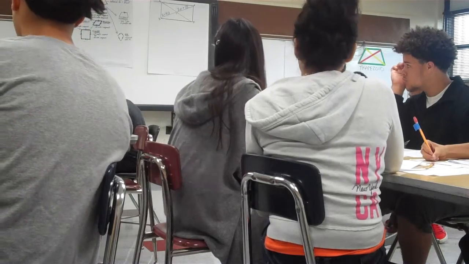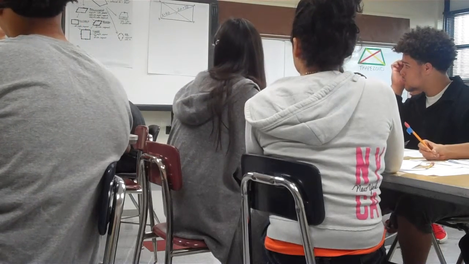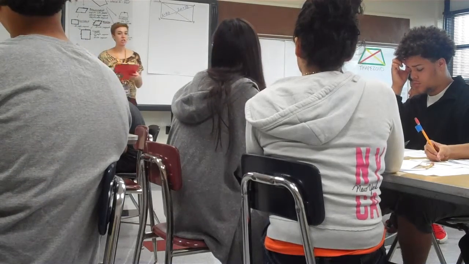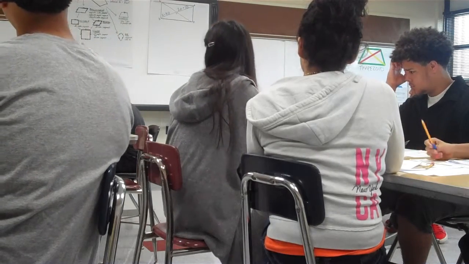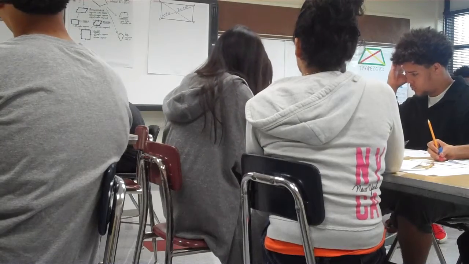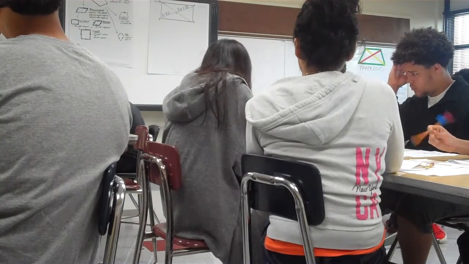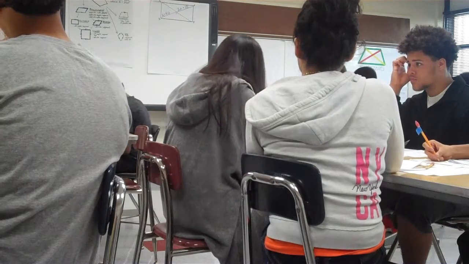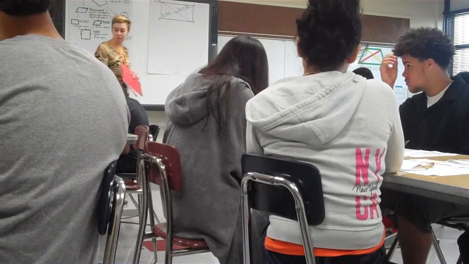Great news. For every parallelogram, the diagonals bisect each other. They cut each other in half. This is true for rectangles, for squares, you can see, for rhombuses as well. What about for trapezoids? What about for trapezoids, Evelyn?